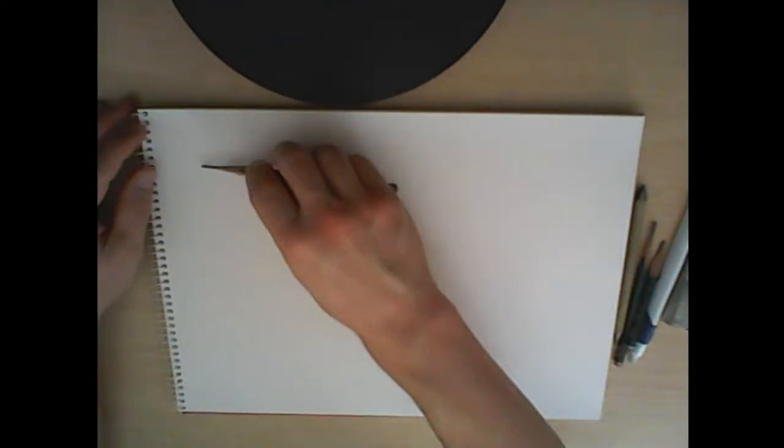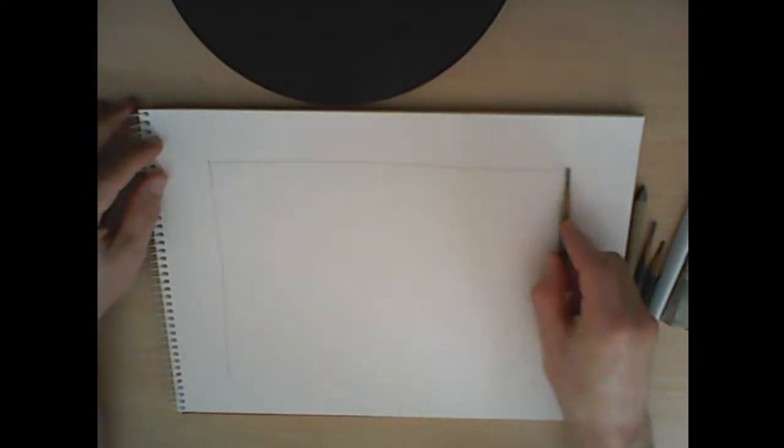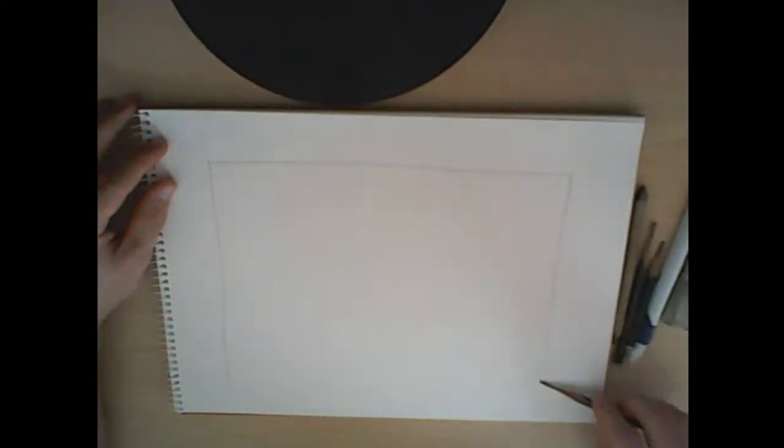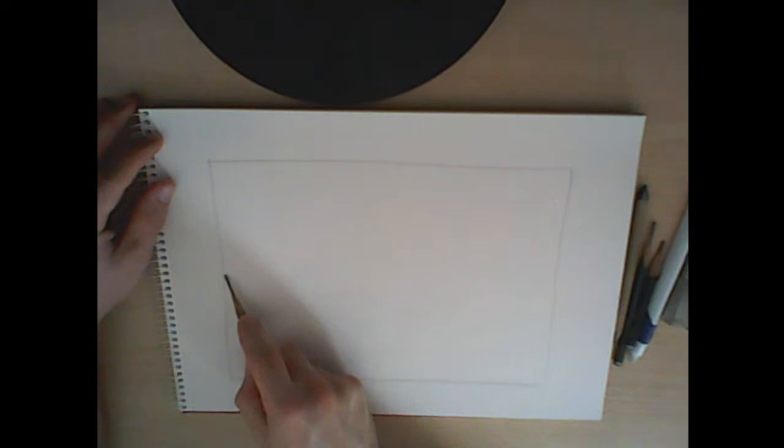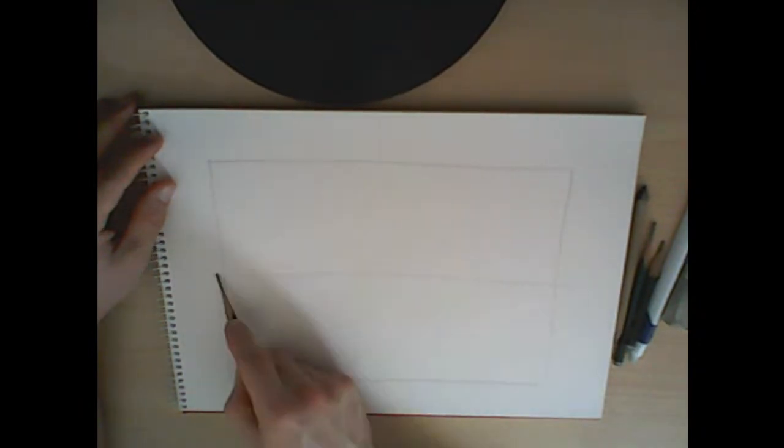I'll start, as always, by drawing a nice little frame, some boundaries for me to stick to. Okay, next is a horizon line. Don't know what I'm going to do with it. Just to change things up a little bit, I'm going to place it in the middle of my frame.